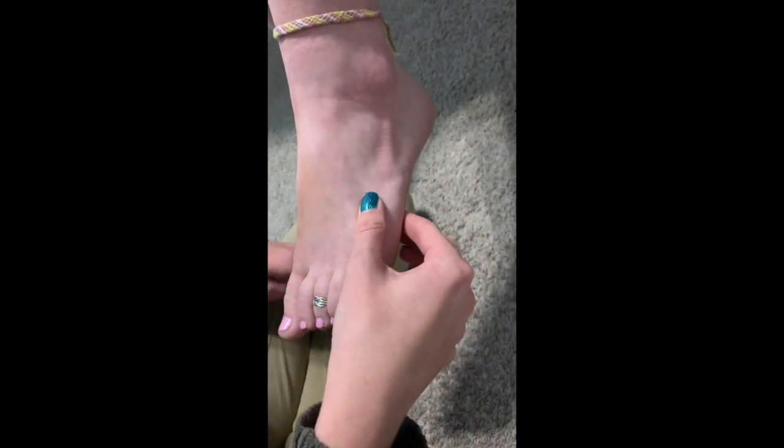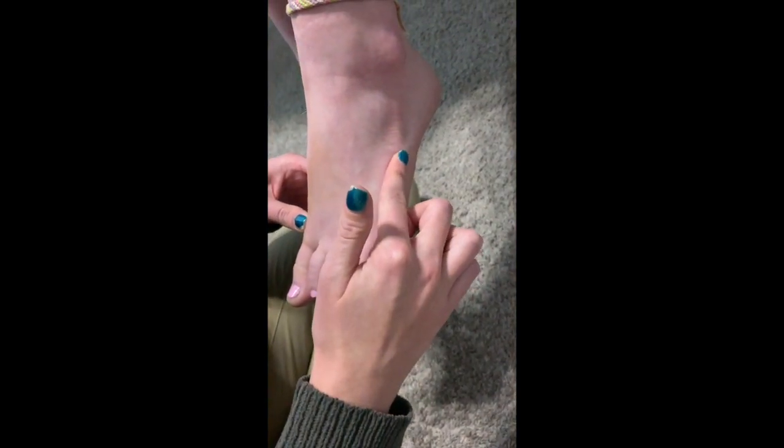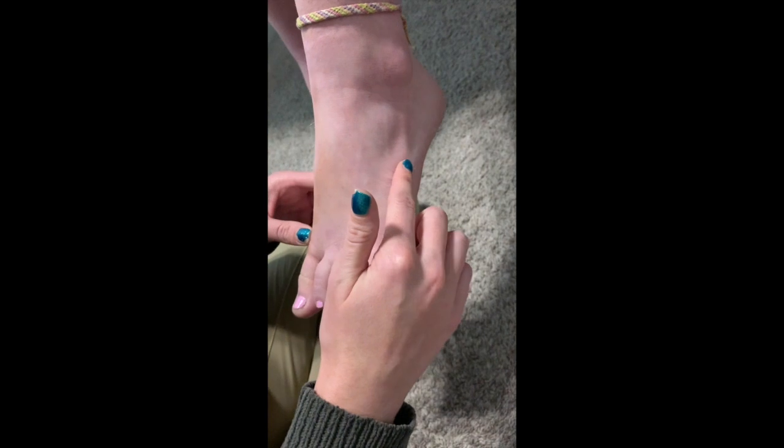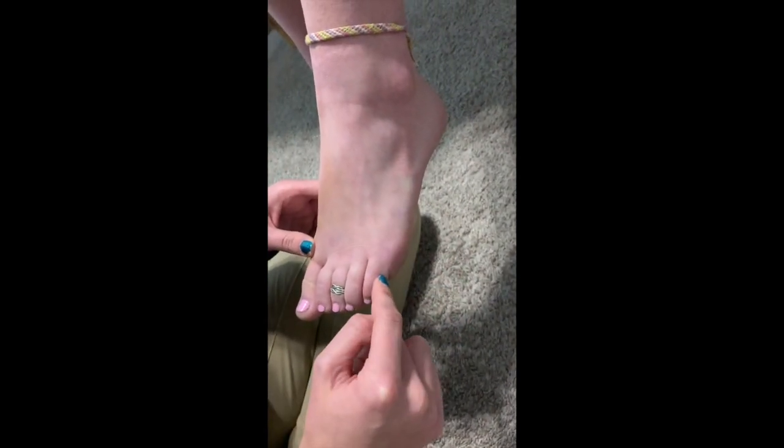So that's going to be the most lateral metatarsal bone of the foot, and I can confirm that I'm on that by finding the styloid process. And that's the attachment point for fibularis brevis and the abductor digiti minimi.